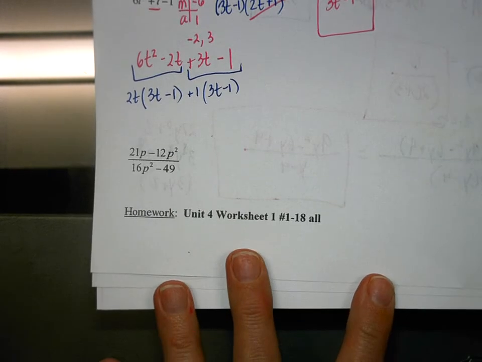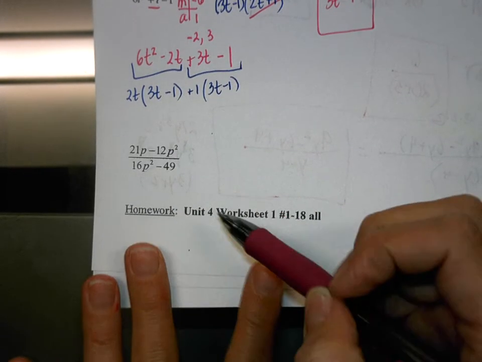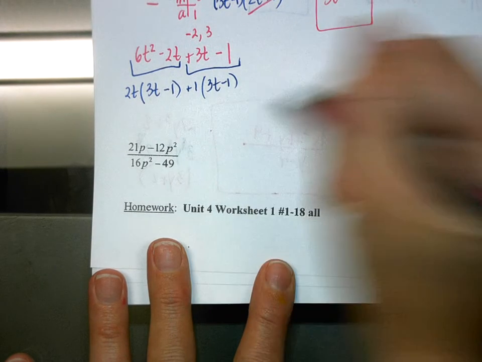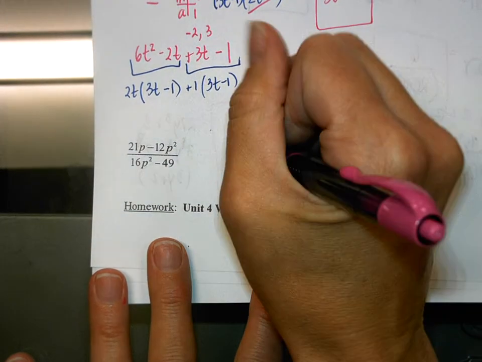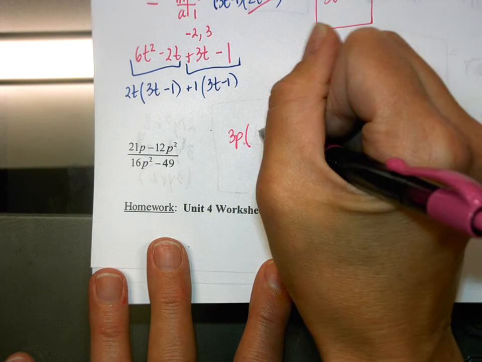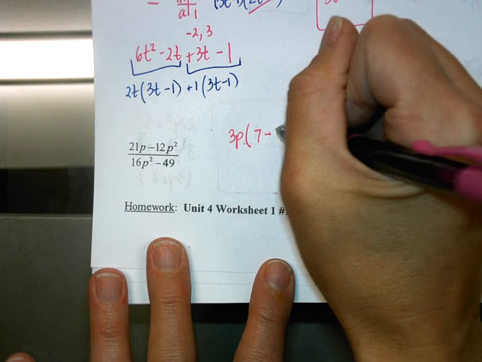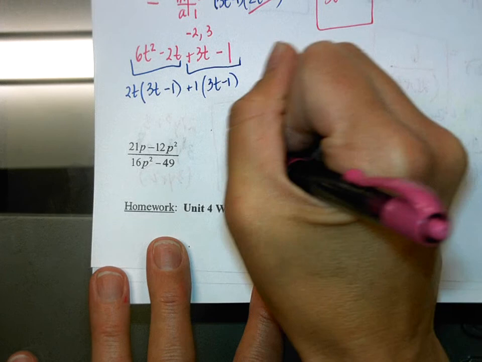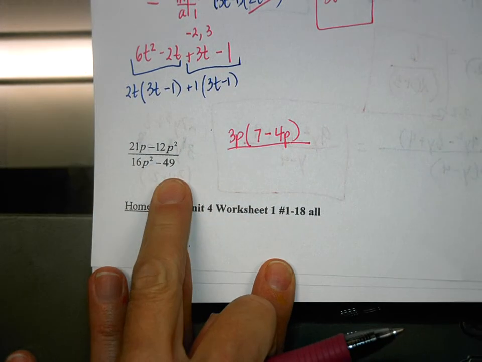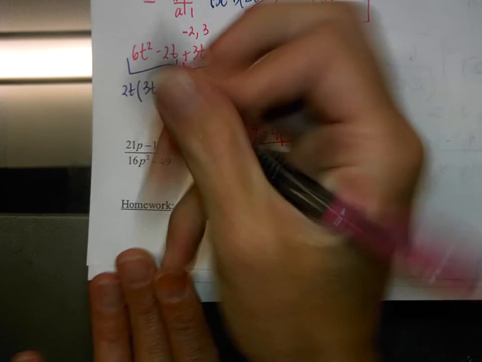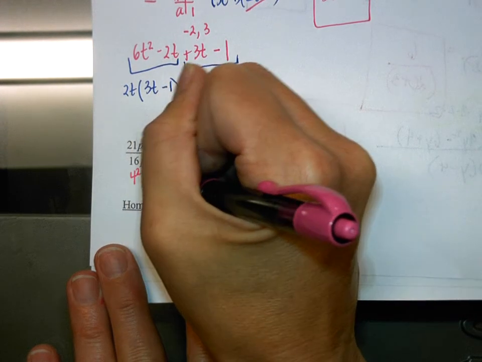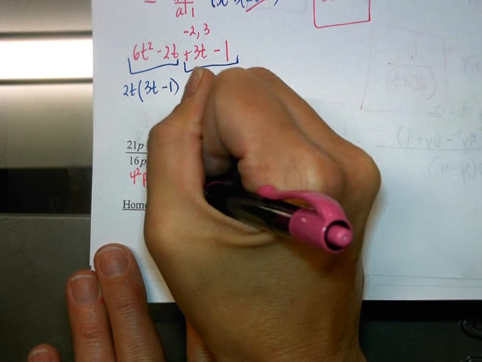Okay, what's the GCF? 3? 3. Anything else? 3p. Okay, good. 3p, and I'm left with 7 minus 4p. Good. Okay, denominator. What do we notice about this one? Is there a GCF? Good, difference of squares. So I'm going to rewrite them each as squares. So 16 is 4 squared, p squared minus 7 squared.